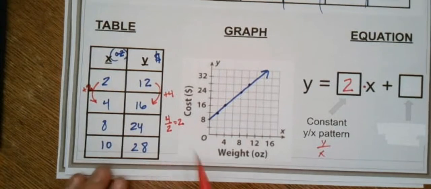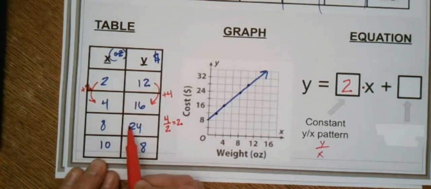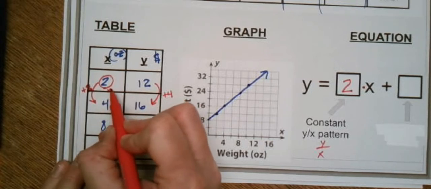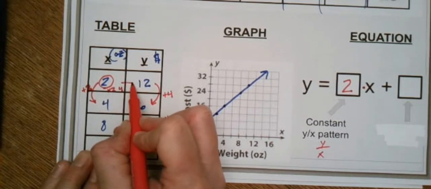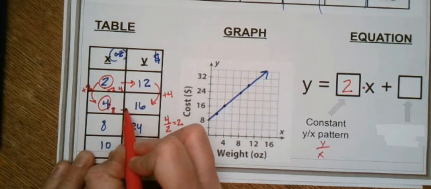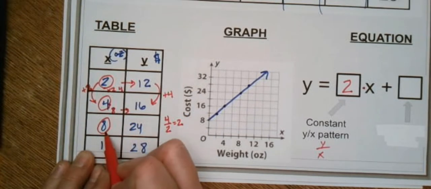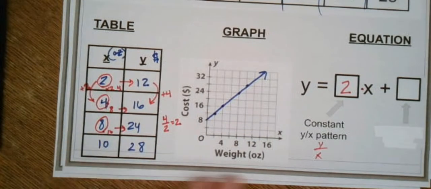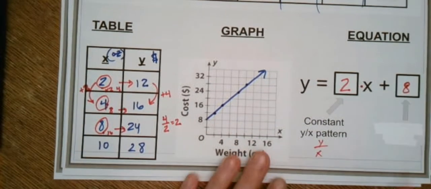We're multiplying by 2, but it's not just multiply by 2. I then have to add something. So if I take this and multiply it by 2, that would give me 4. What do I need to add? If I take this number and multiply it by 2, that would give me 8. What do I then need to add? If I take this and multiply it by 2, I get 16. What do I need to add? Do you see it? You need to add 8. So this becomes your rule.